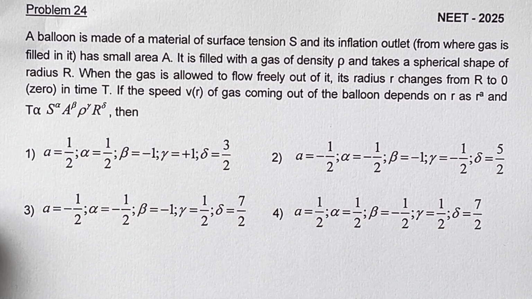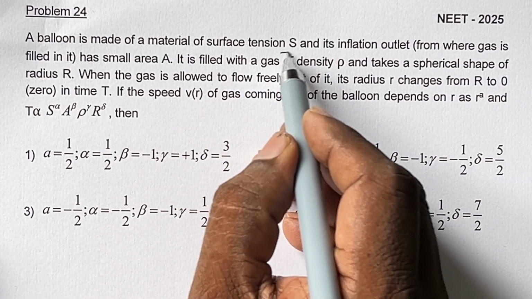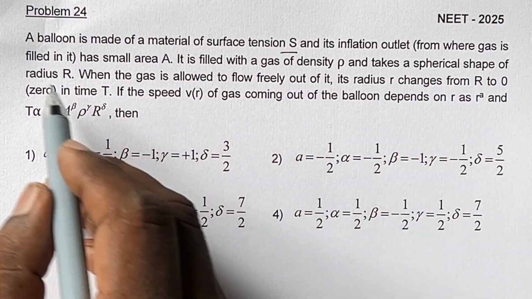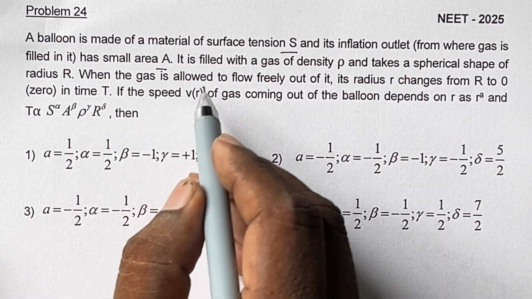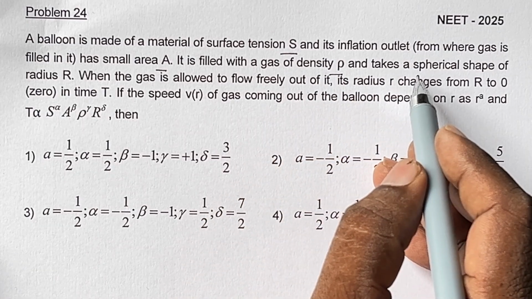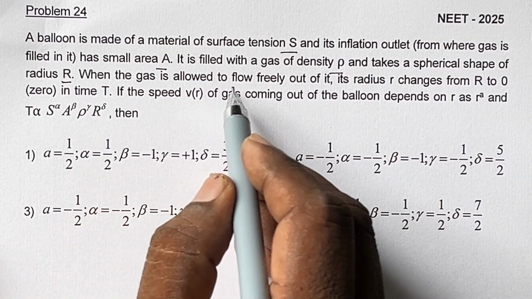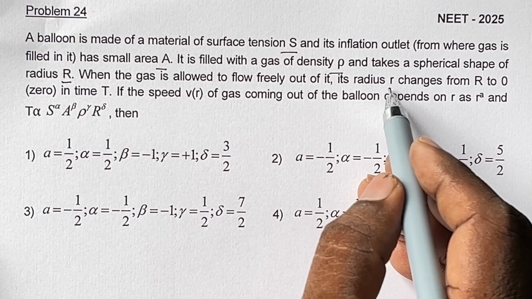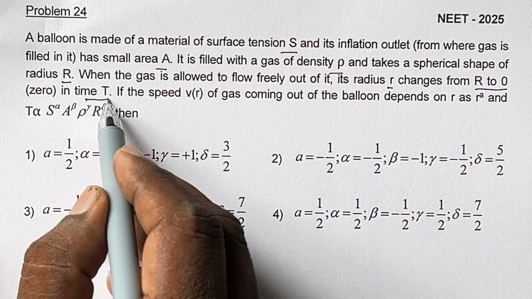In this problem, a balloon is made of a material of surface tension S and its inflation outlet, from where gas is filled in it, has a small area A. It is filled with a gas of density rho and takes a spherical shape of radius r. When the gas is allowed to flow freely out of it, its radius r changes from capital R to 0 in time t.